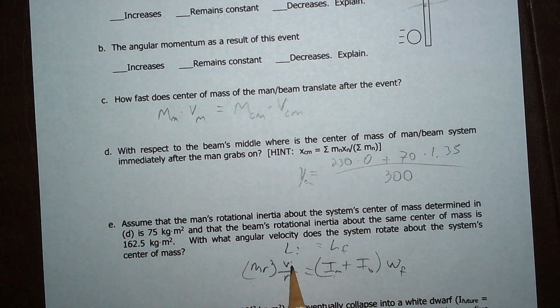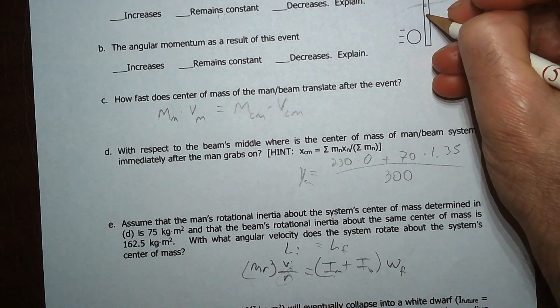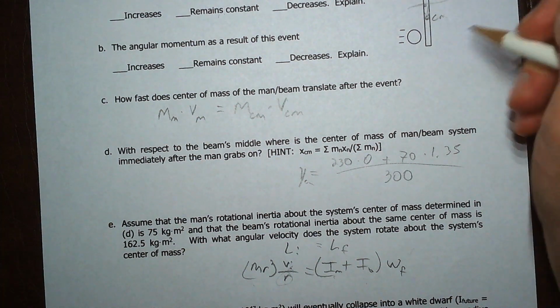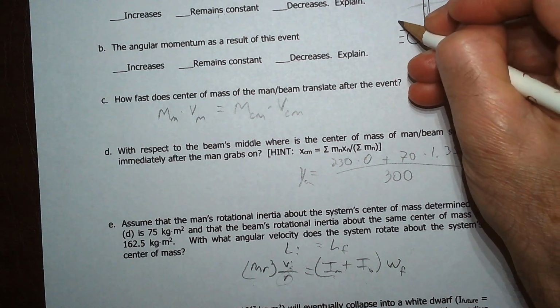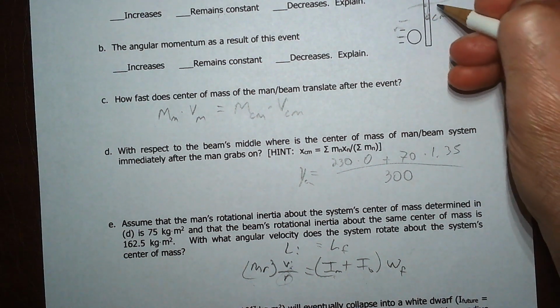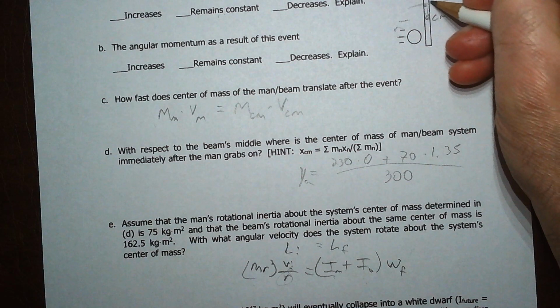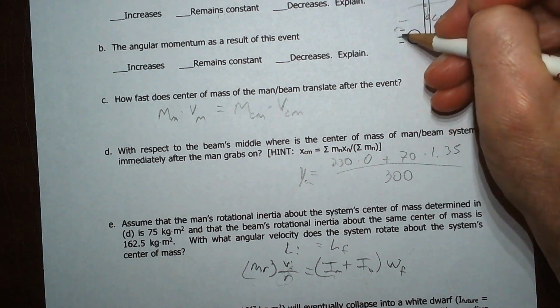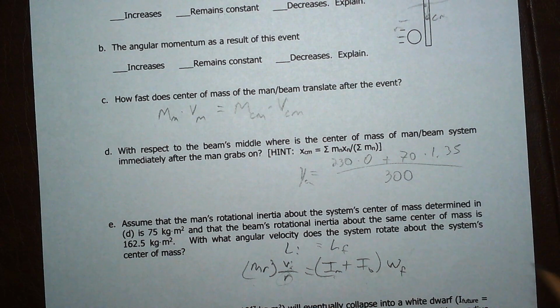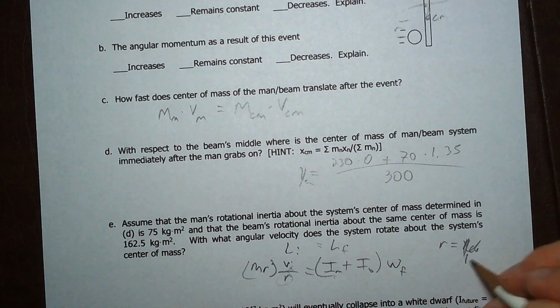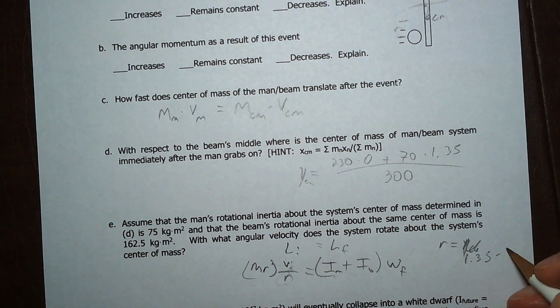We know the initial velocity of the person, but the r is the thing we have to be careful of. So we just found the center of mass. We found this distance down to here. So let's say that's where the center of mass is. R is going to be from here to here. That's what R is. So the entire distance is 1.35. So if I subtract out the YCM from 1.35, I'll get R. So R equals 1.35 minus YCM.